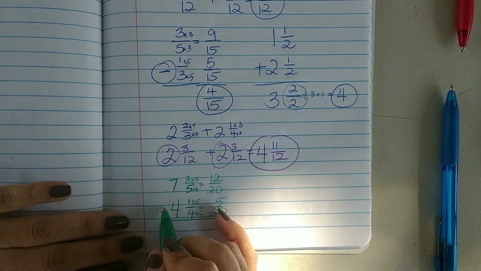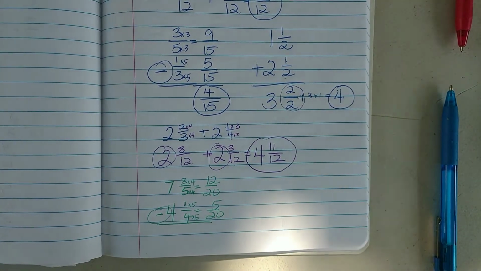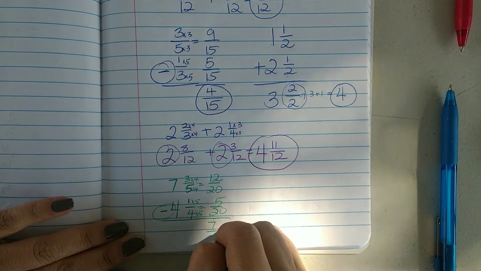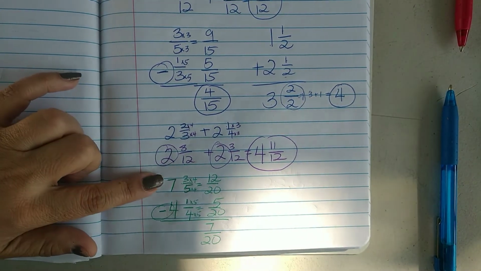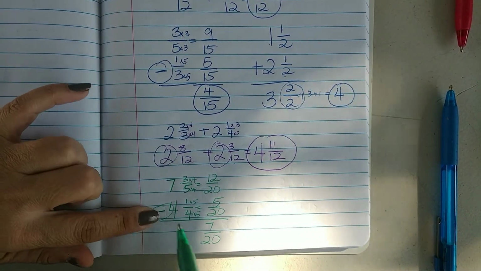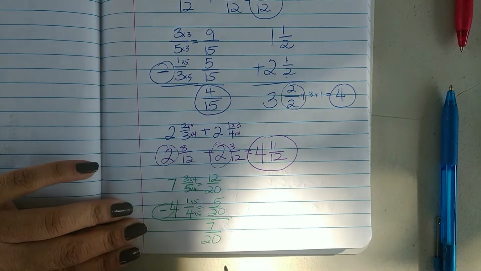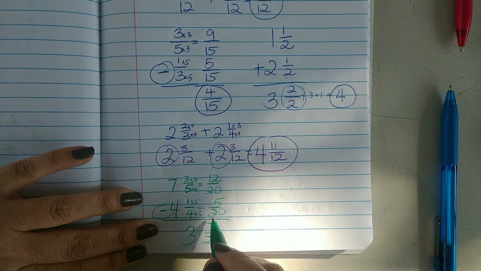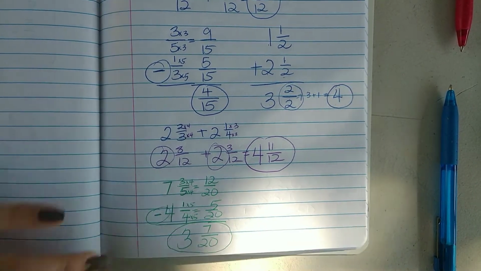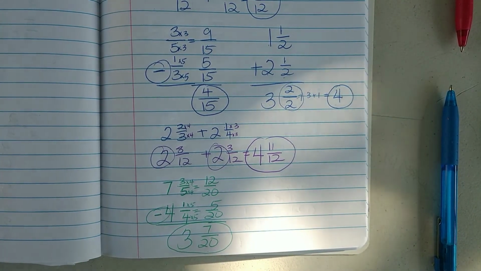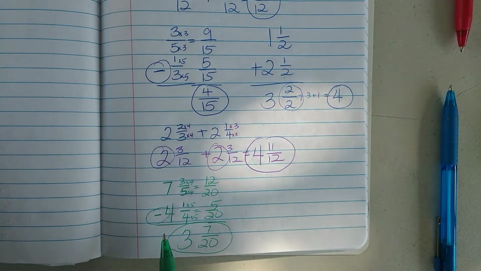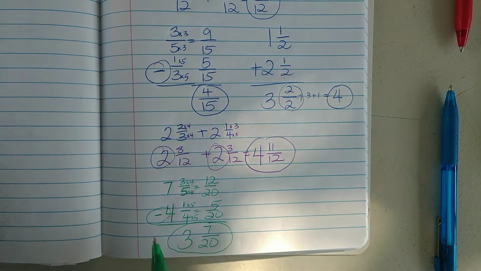Now my operation is subtraction. So 12 minus 5 is 7/20. And 7 minus 4 is 3. Do I simplify? Nope. This is my answer. So you have to be careful and make sure you see what your symbol is.